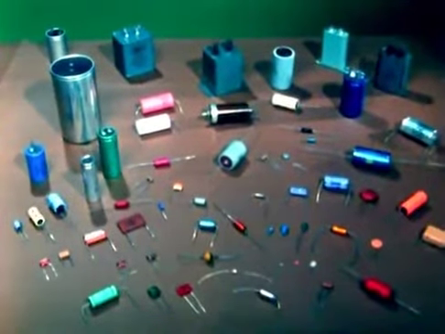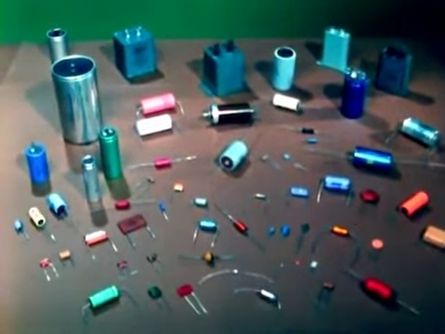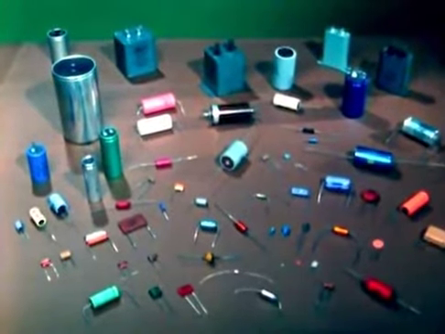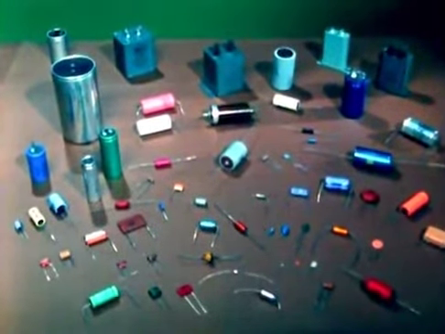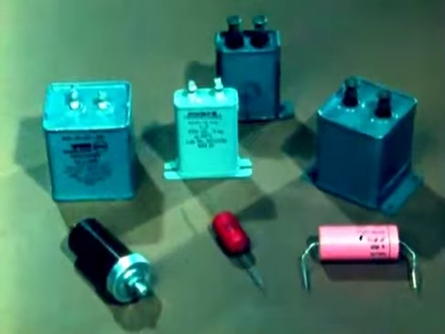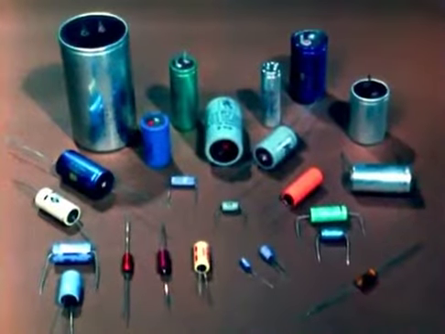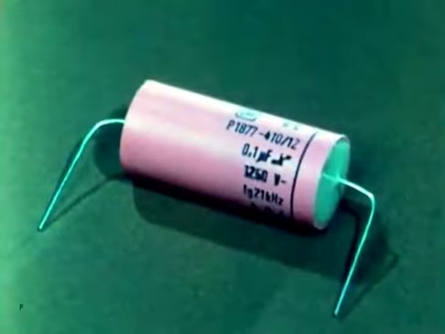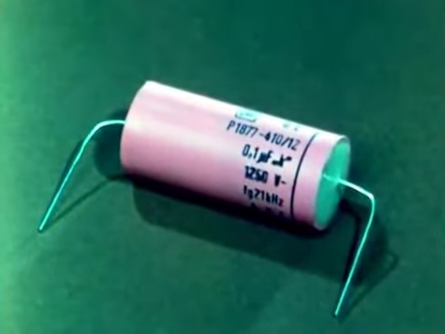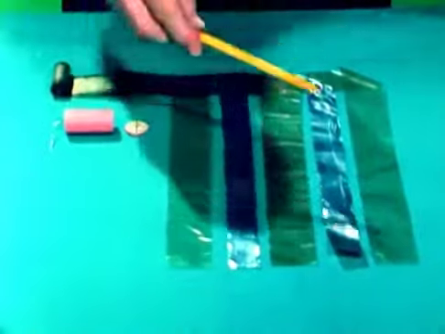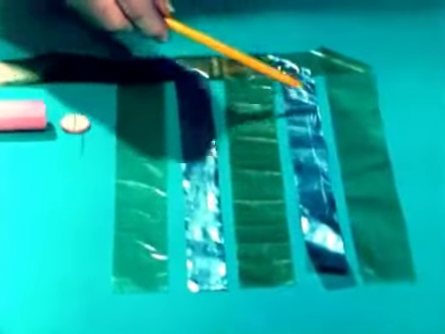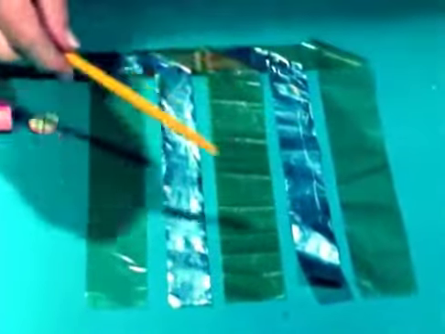There are many types of capacitors and a wide variety of shapes, sizes, and capacitances. But those met with are usually of two types, the paper capacitors and the electrolytic capacitors. Paper capacitors take their name from the material of the dielectric. If we take a capacitor to pieces, we find that it consists of two strips of metal foil with leads attached.